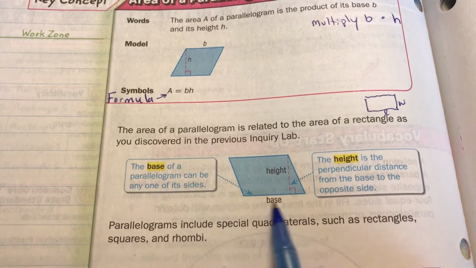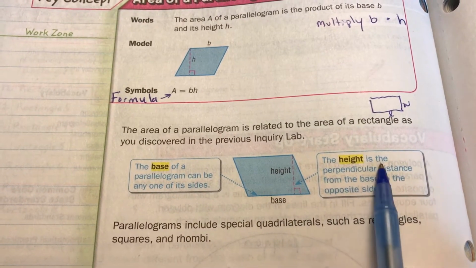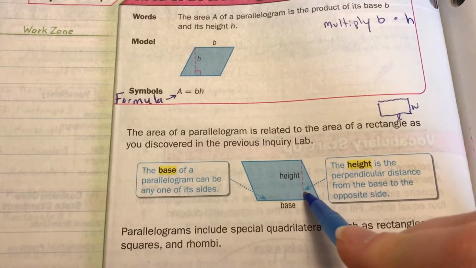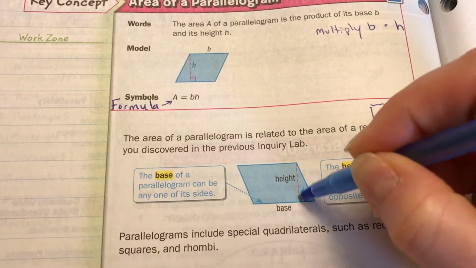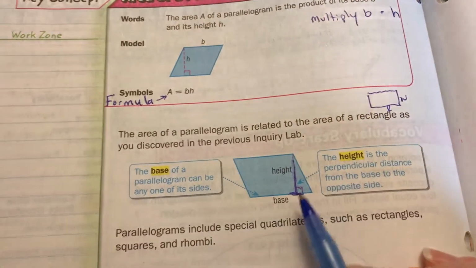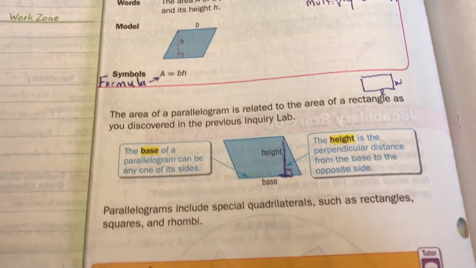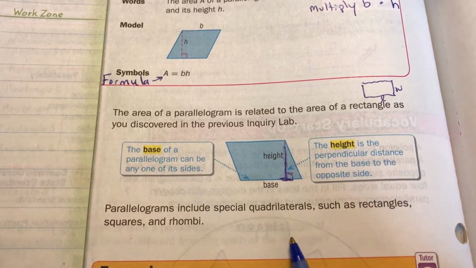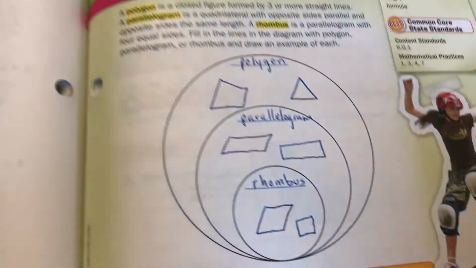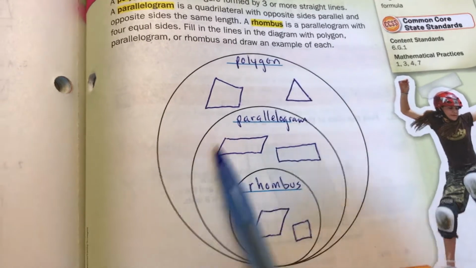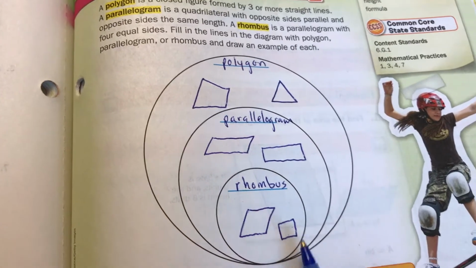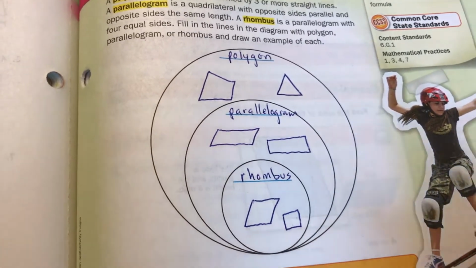The base of a parallelogram can be any one of its sides. The height is the perpendicular distance from the base to the opposite side. So that's why they always show this little right angle here. So you can see that it's perpendicular. This line and this line are perpendicular lines because there's a right angle where they meet. Parallelograms include special quadrilaterals such as rectangles, squares, and rhombi. That's what we were talking about here. Everything in this medium-sized circle is considered a parallelogram. So rectangles, the slanted rectangle, square, and the slanted square, they're all parallelograms.